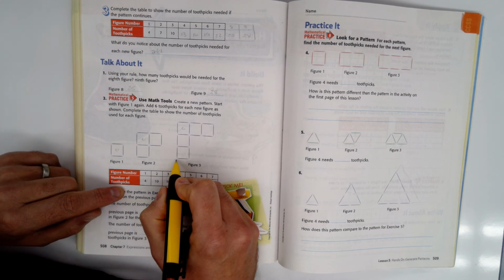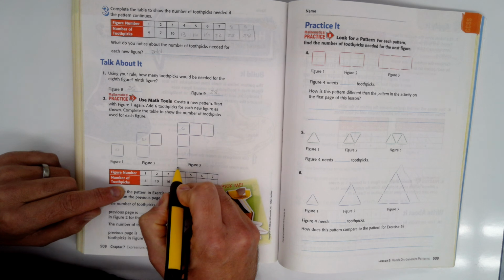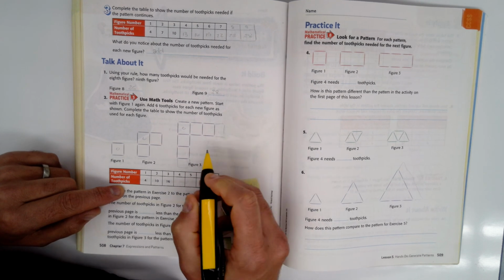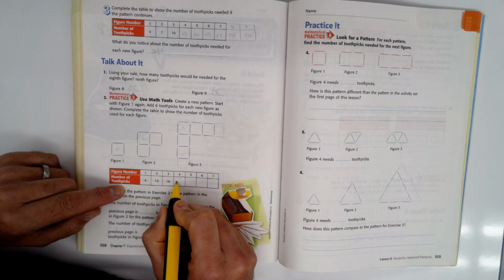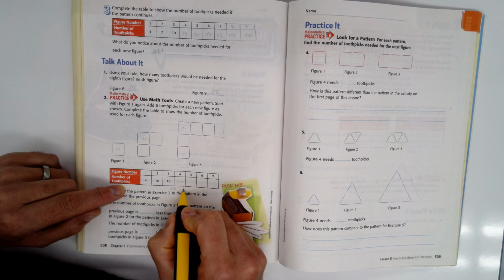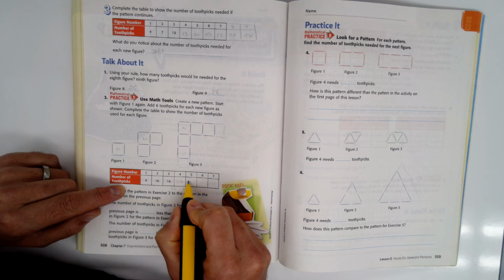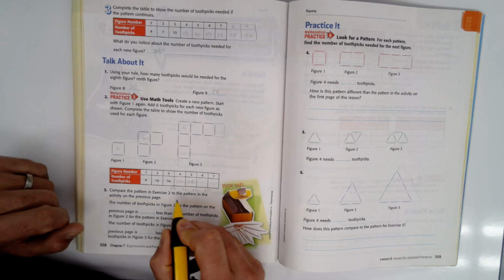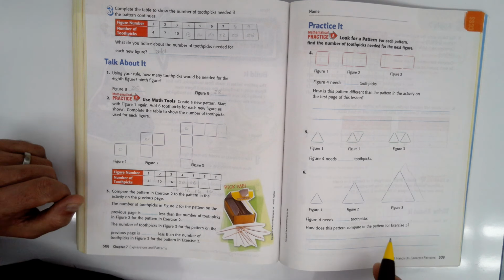So if we did that again, 1, 2, 3, 4, 5, 6, we're adding 6 more pieces. This would now be 20 because we're adding 6. Adding 6. What would the next one be? It would be 26. Adding 6. So you're going to continue to add 6. You're going to answer these questions. You're going to do the same thing for these problems.